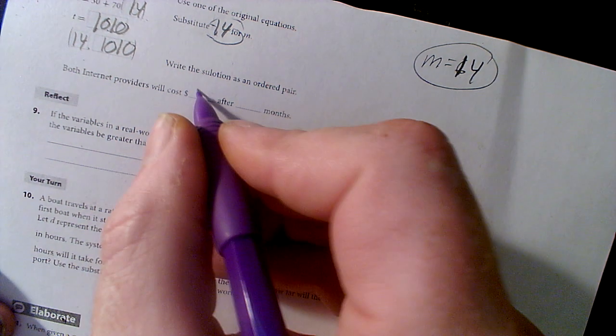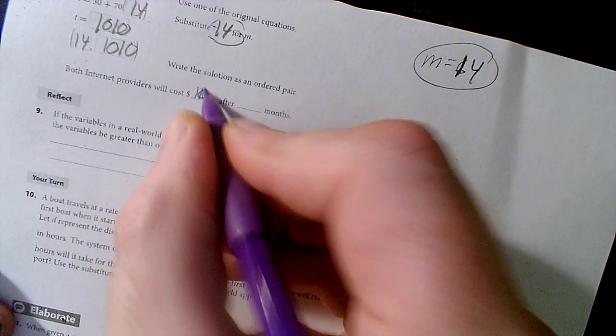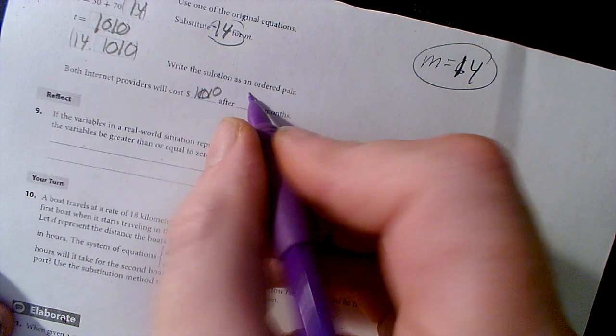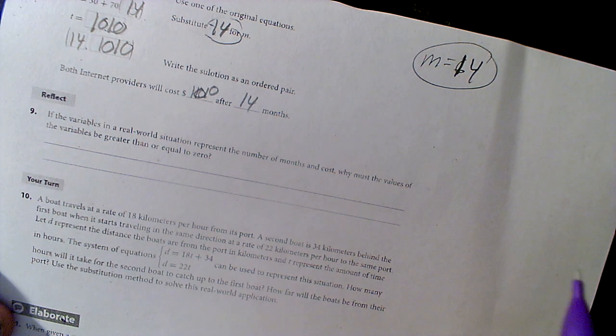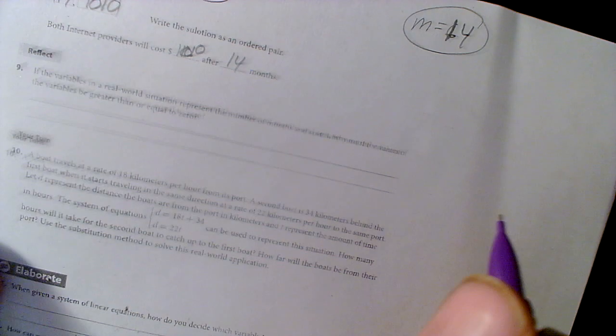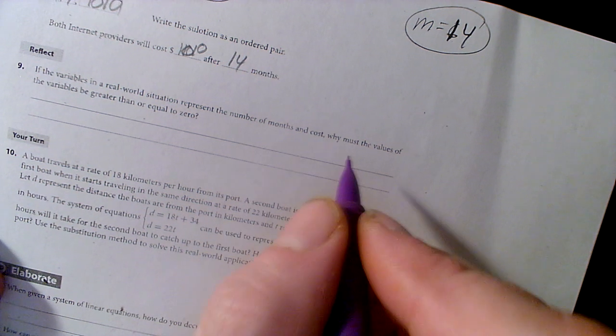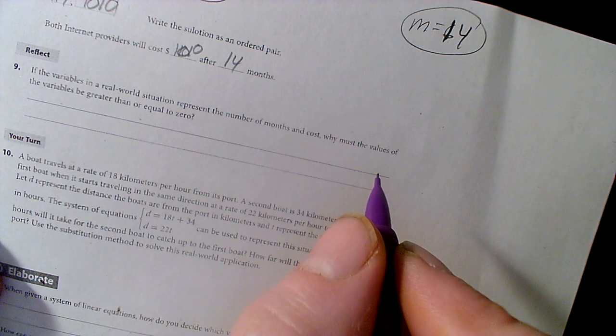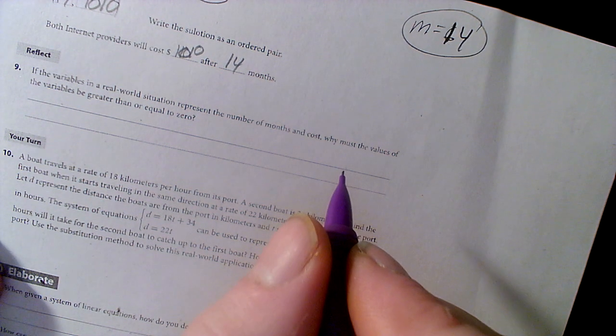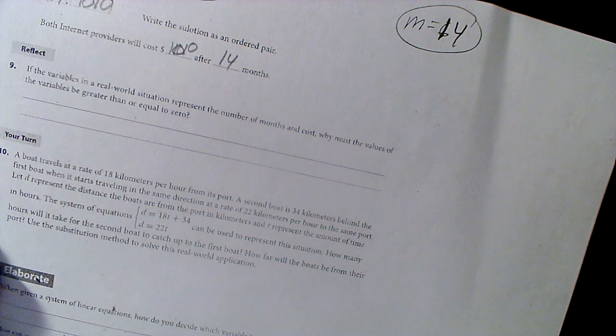Both internet providers will cost $1,010 after 14 months. All right. If the variables in a real-world solution represent the number of months and costs, why must the values of the variables be greater or equal to 0?